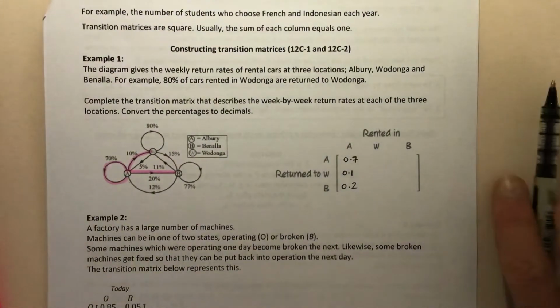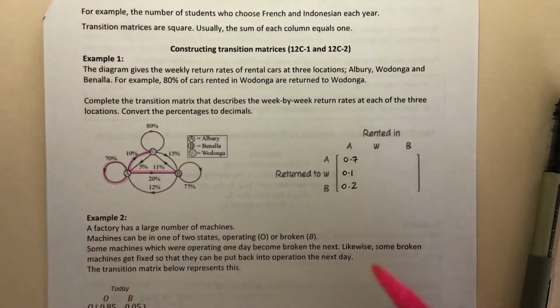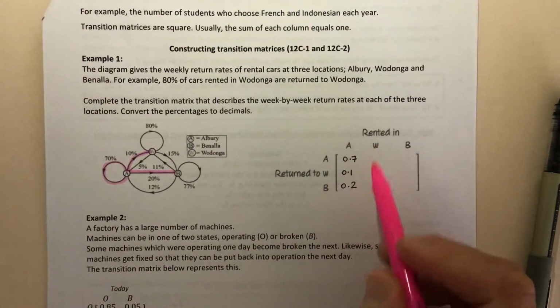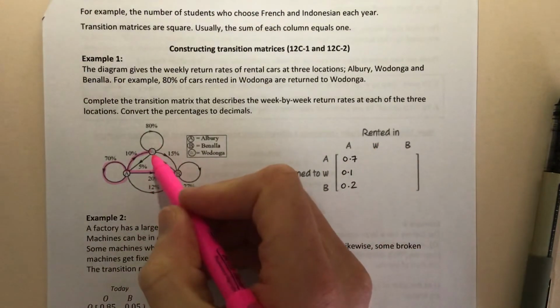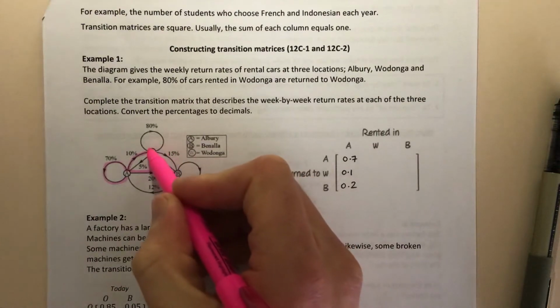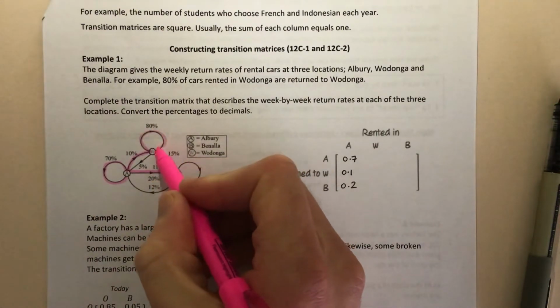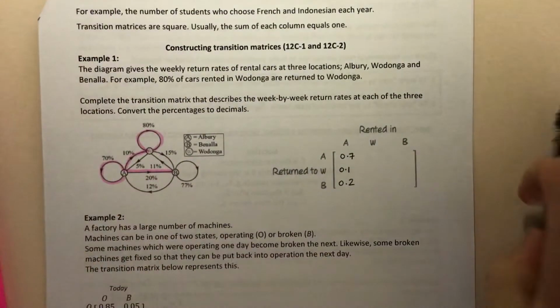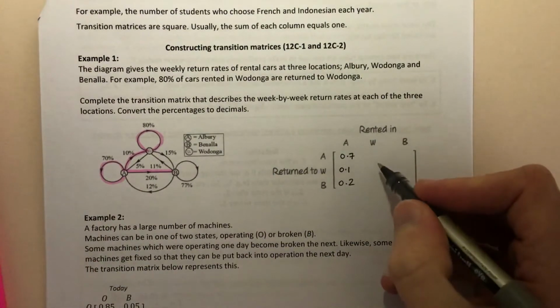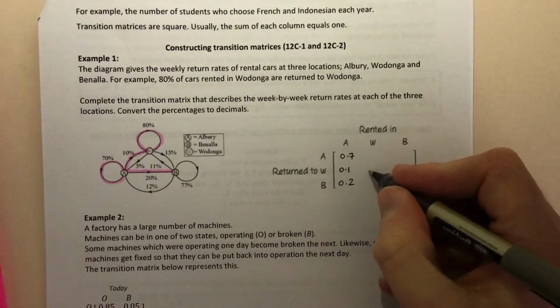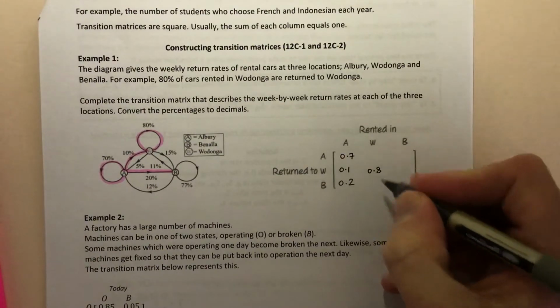All right, so now we're going to look at the second column, which represents the cars that are rented in Wodonga. So we're going to start from W. Again, we've got this loop from W to W showing 80%. That's saying that 80% of the cars that are rented in Wodonga will be returned to Wodonga. So it's a 0.8 for that element there.